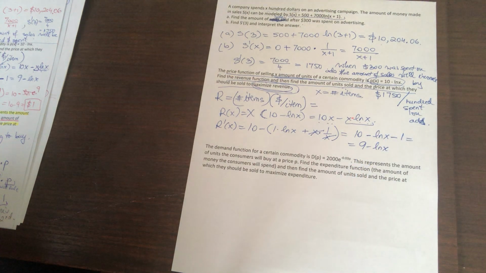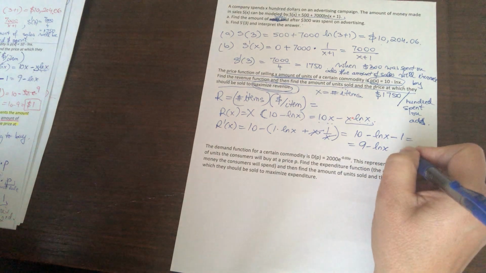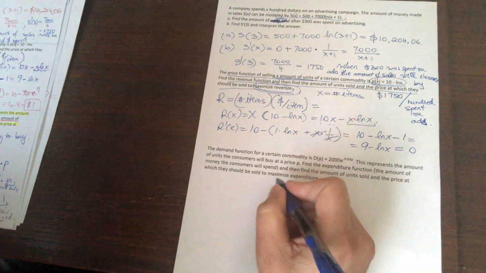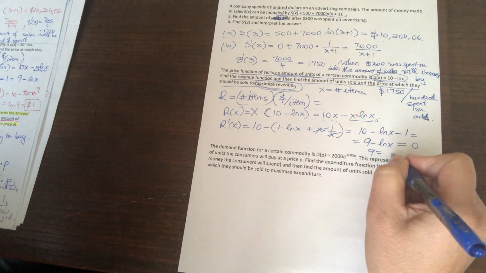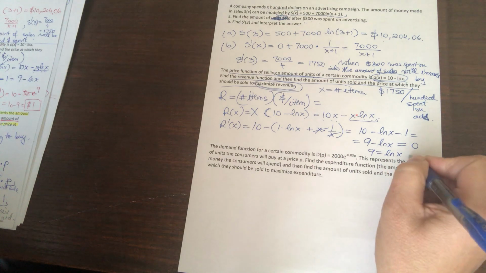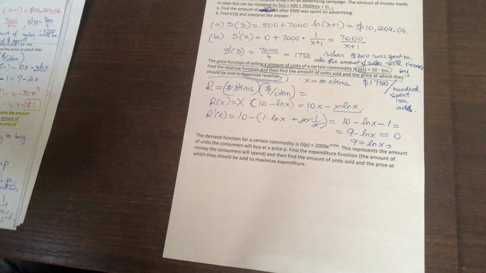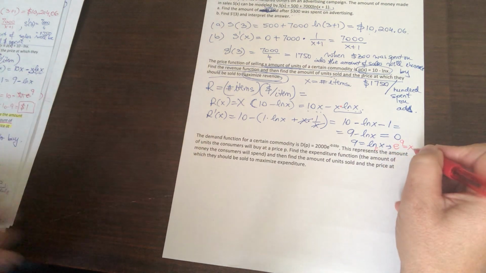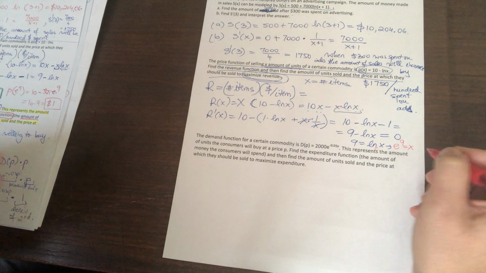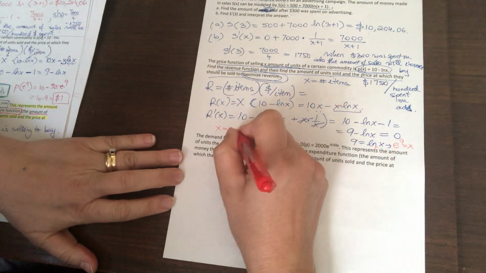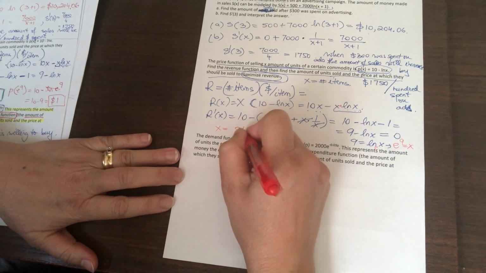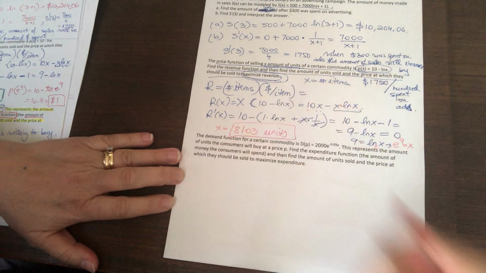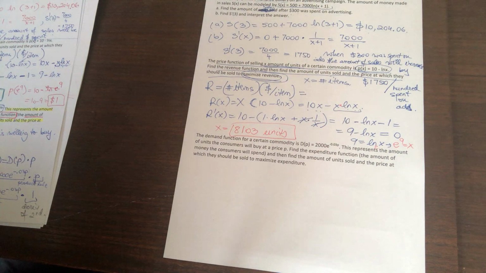Okay. So what do we want to do with this? We want to set it equal to 0 and solve. So when does 9 minus ln x equal 0? That's when ln x equals 9. I'm going to turn this into exponential form. Remember, the base here is e. So e to the power of 9 is equal to x. Put in your calculator, and it tells me it's about 8,103 units. So this is the amount that maximizes revenue.